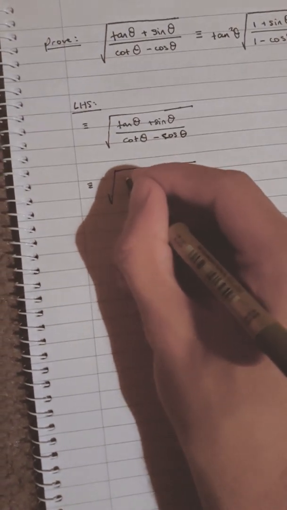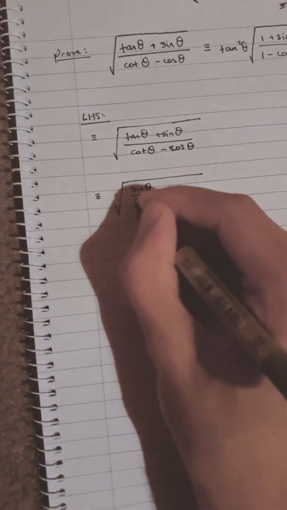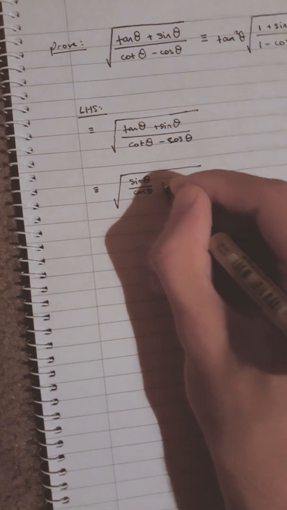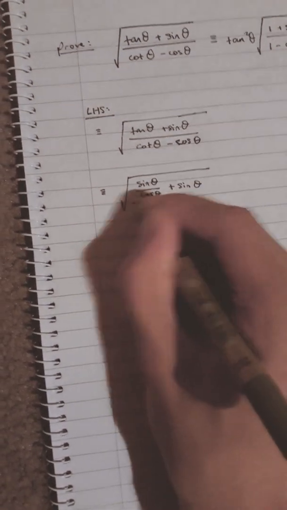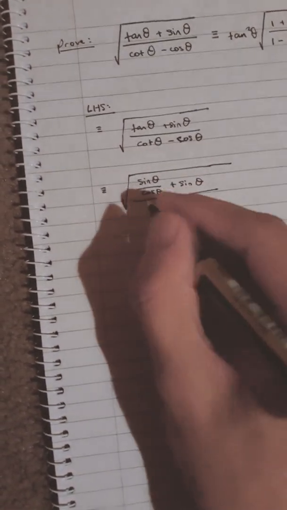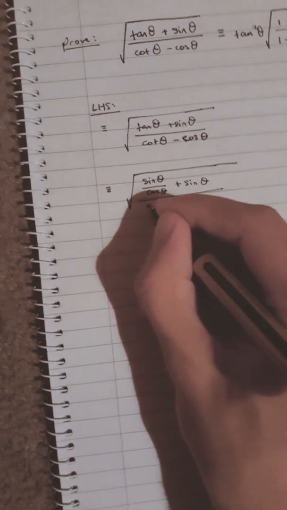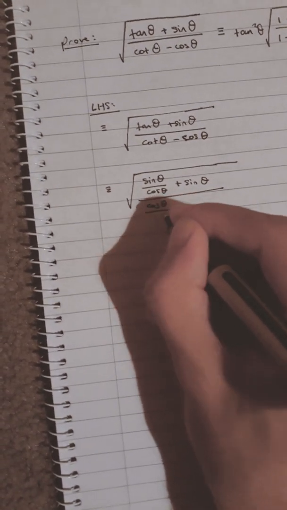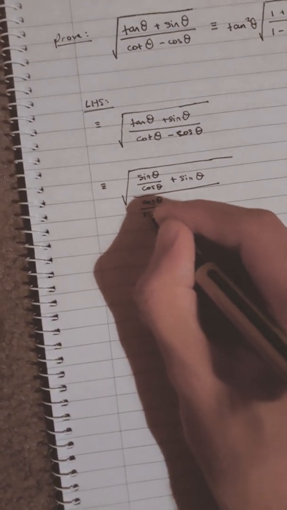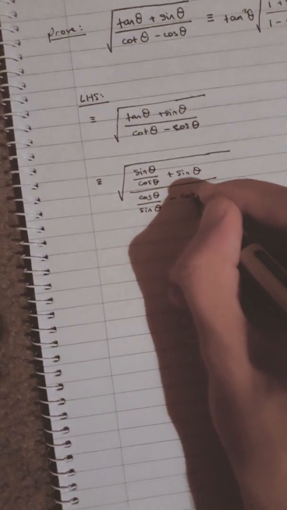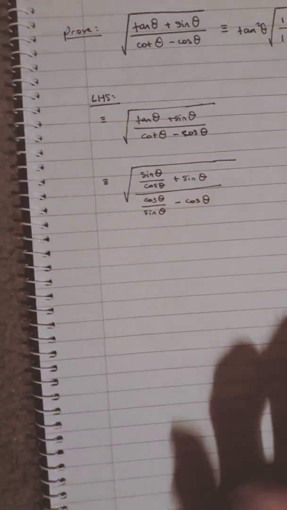So tan theta is equal to sine theta over cosine theta. We're going to keep this sine theta from above, and on the denominator of this fraction we have cotangent theta, which is precisely equal to cosine theta over sine theta, and then we have minus cosine theta here.